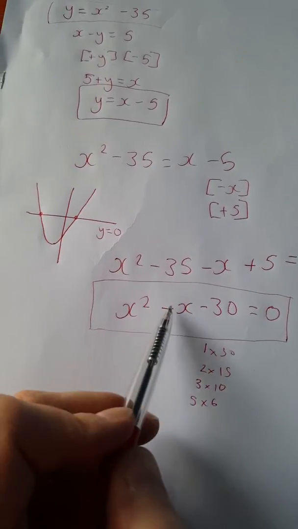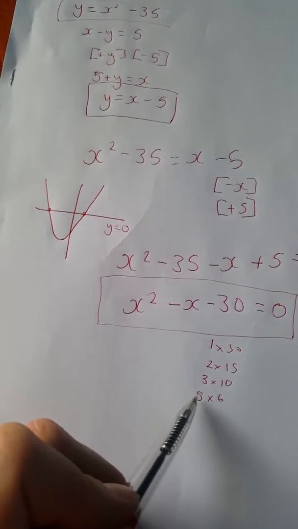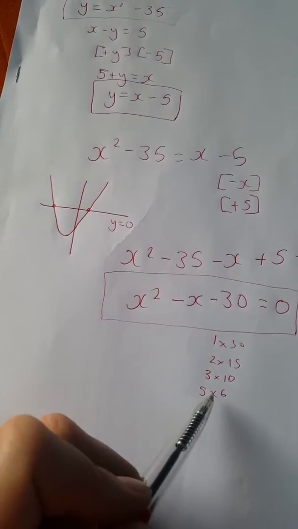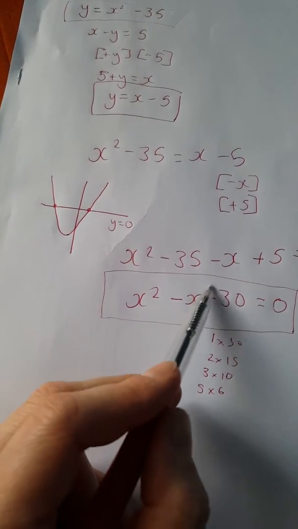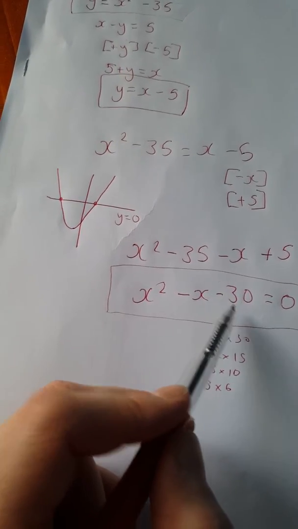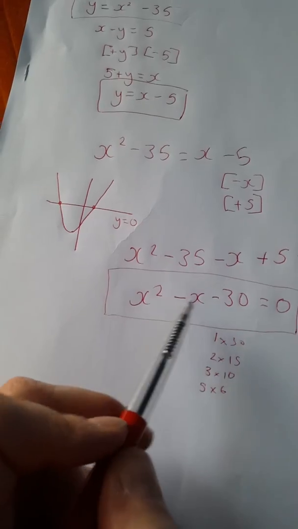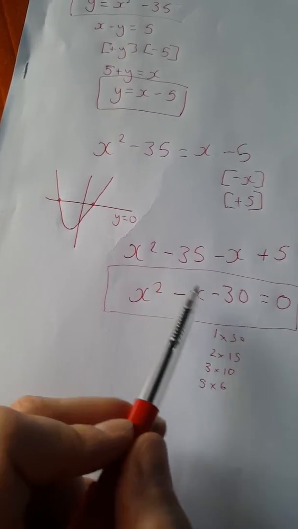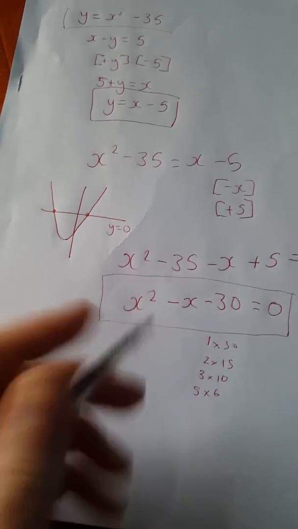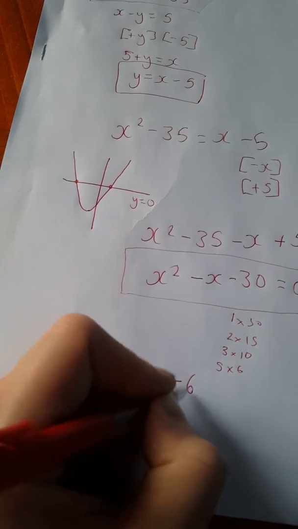So I need a negative x. So when the numbers are times together, one of these is going to be negative and one of them is going to be positive, because a positive times a negative makes a negative. So when they're times together, they make minus 30. But when they're added together or summed, we get negative x. So we need, when they're summed, the larger value to be negative. So that means that my factorising is going to be minus 6.